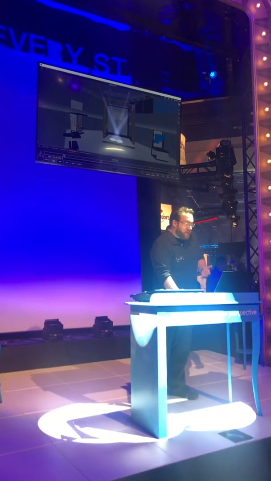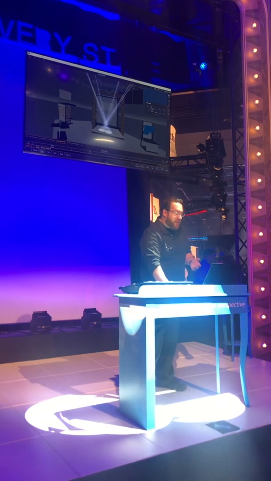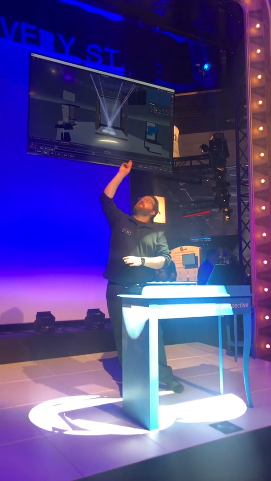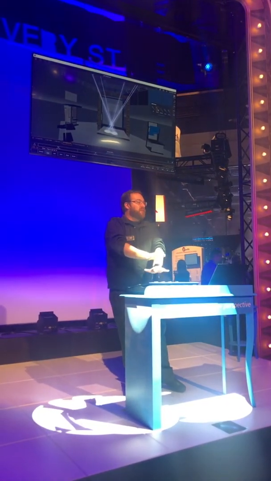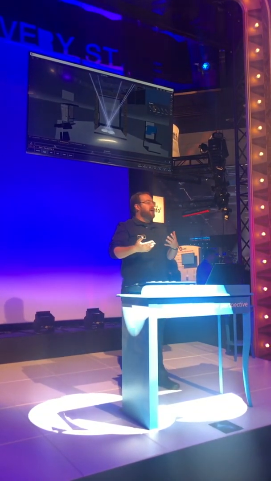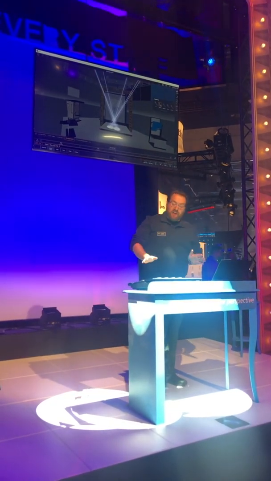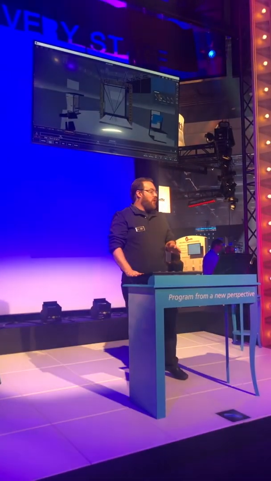Taking a look at some of our other tools, first one I'm going to show you is called Stick Beams. And what Stick Beams does is draws a line from the gate of the fixture down to wherever it's intersecting whatever object it is in the scene, helping you keep an eye on exactly where all your beams are in a space.